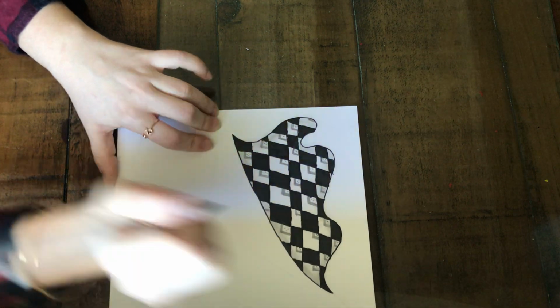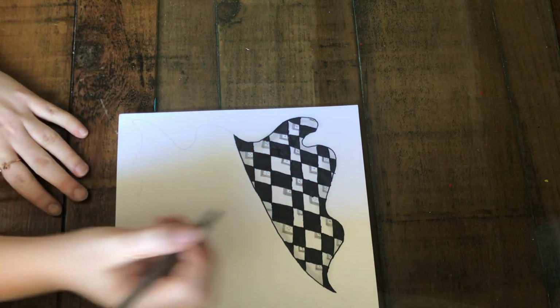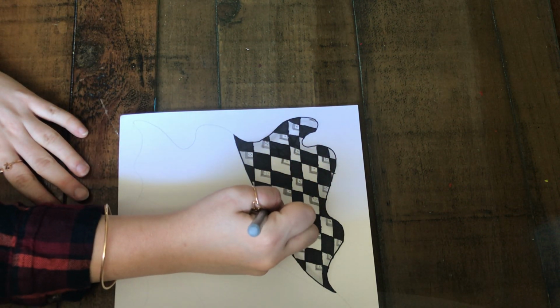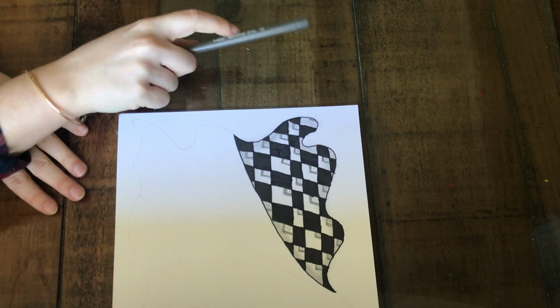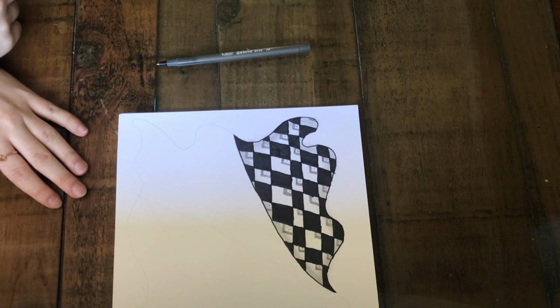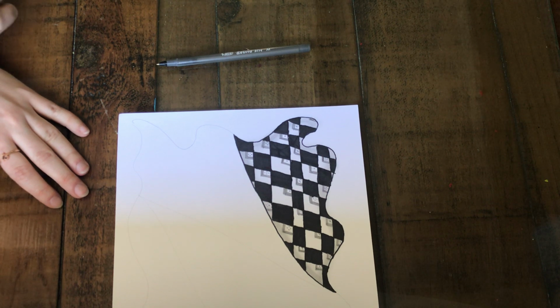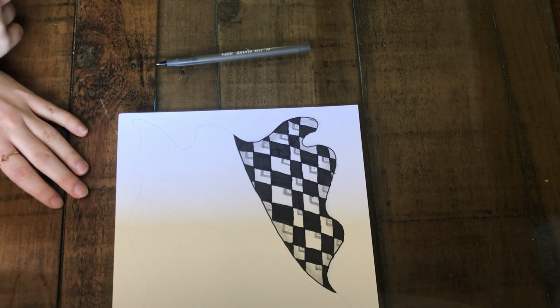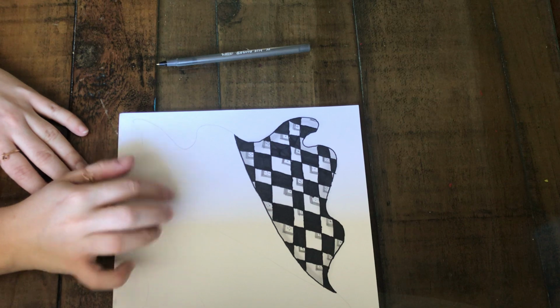All right, I'm happy with that. Oh, I missed over here. There we go. So this is a variation on the checkerboard Zentangle pattern. In the next video, I'm going to show you another pattern for the next part of our Zentangle.